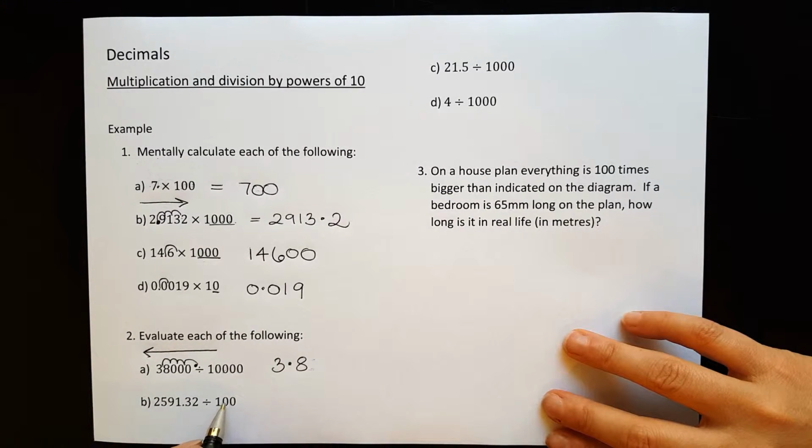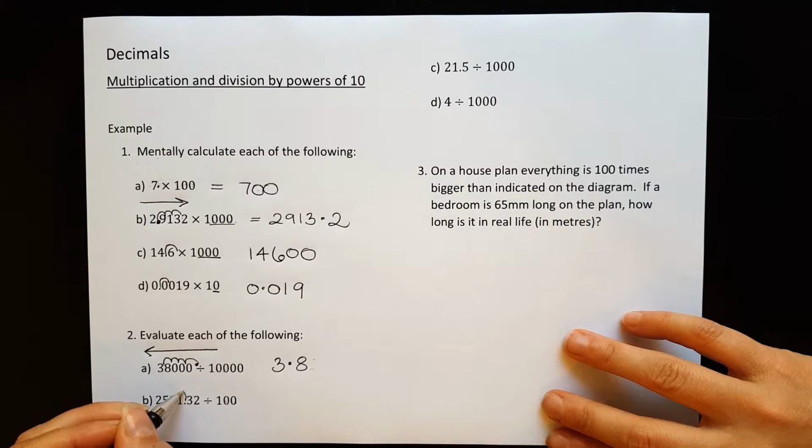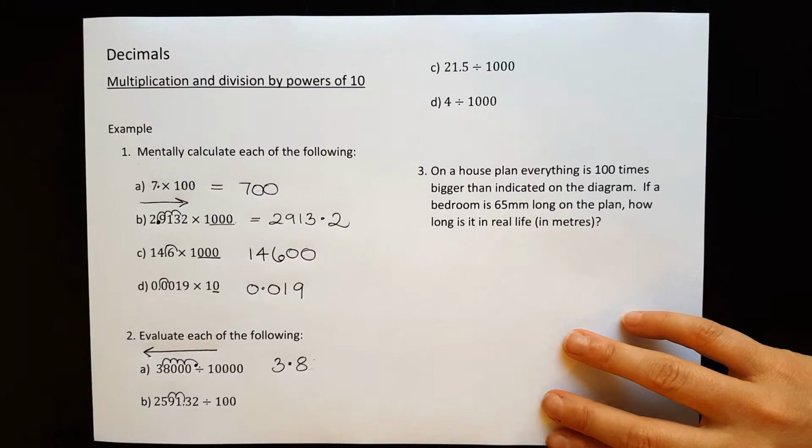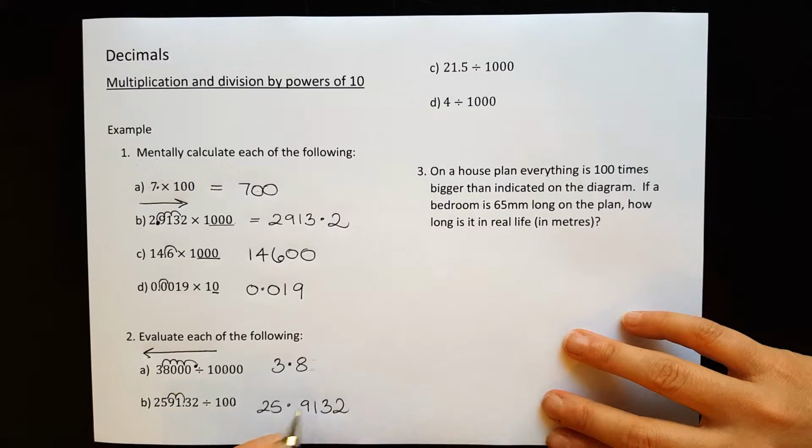Part B, we're dividing by 100. We have 2 zeros. So my decimal point is here. I jump back 2 places. 1, 2. So it's going to make it 25.91. I do have to write all these because none of the numbers are 0. They're all non-zero numbers. So I write them all down afterwards.